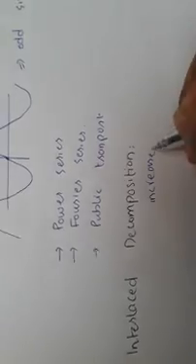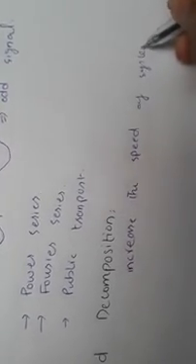Interlaced decomposition. Actually, interlaced decomposition increases the speed of the system by a factor of 100 or 1000. It is also a very easy method to apply.